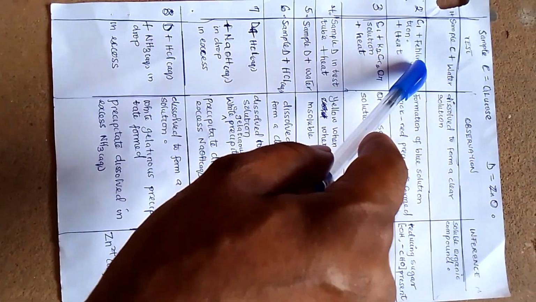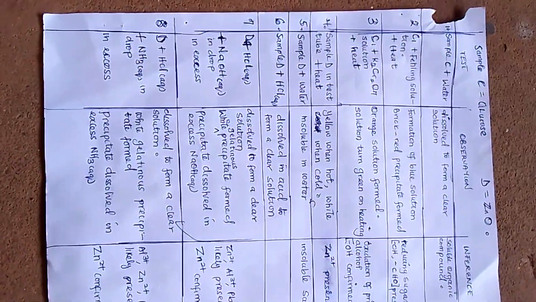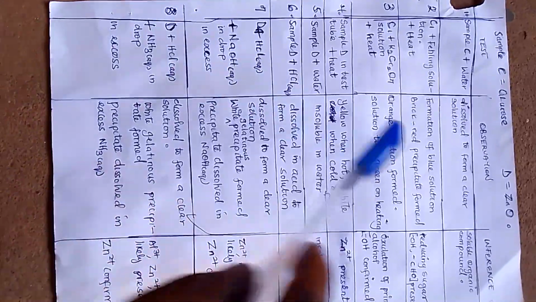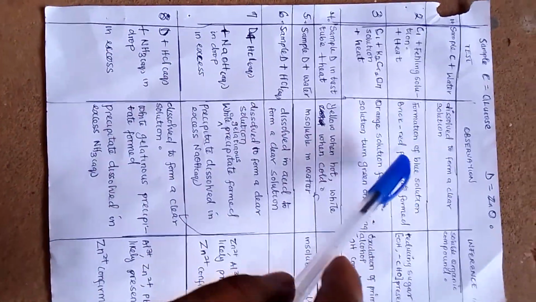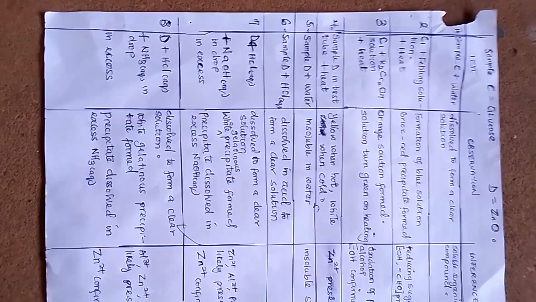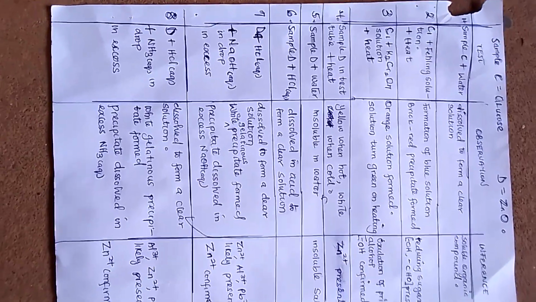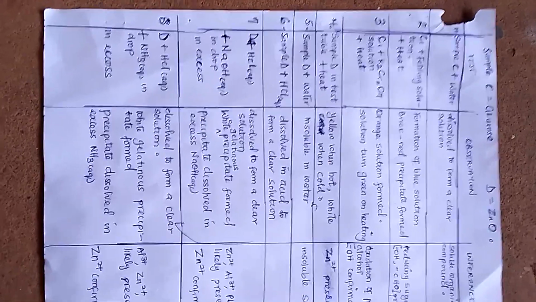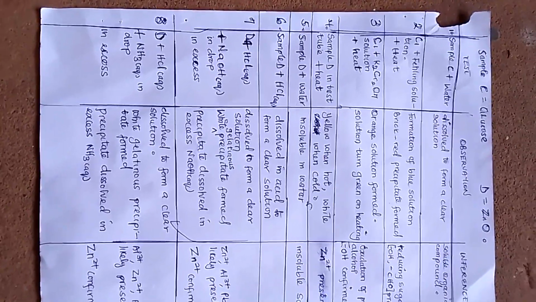So add Fehling's solution and heat. Actually, for Fehling's solution we have A and B. Your teacher will have mixed the two together to give you a light blue solution. That's Fehling's solution.